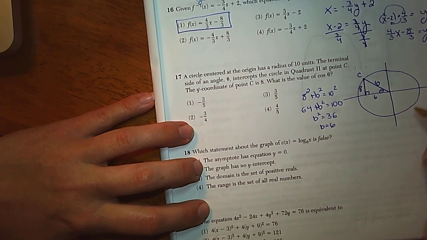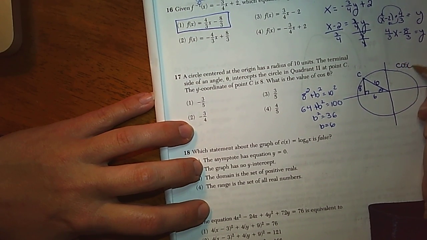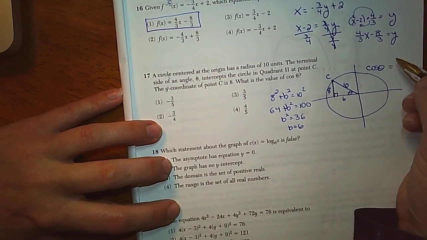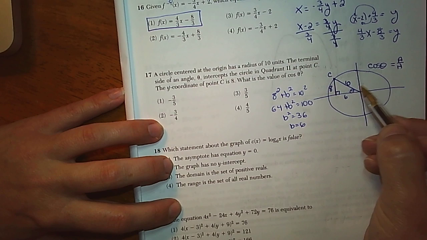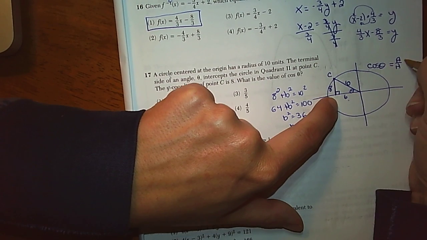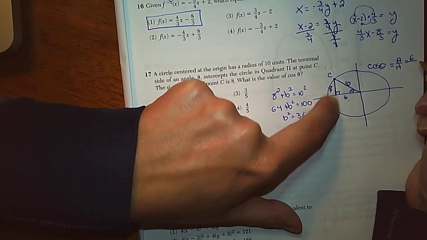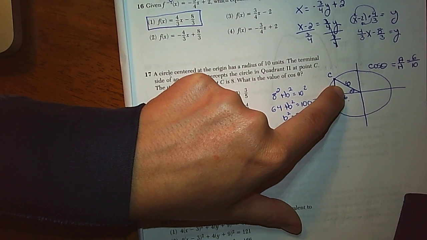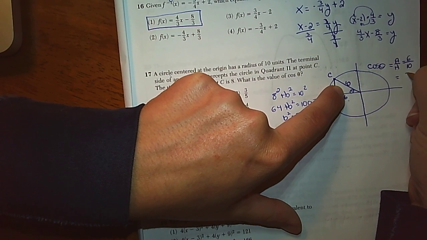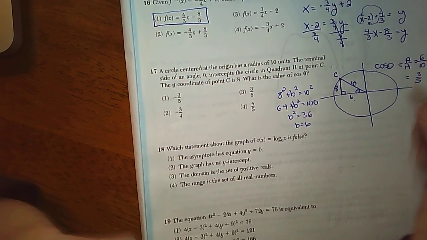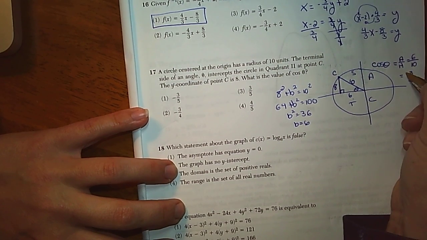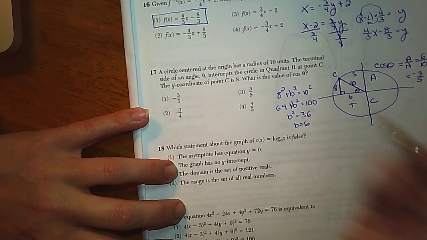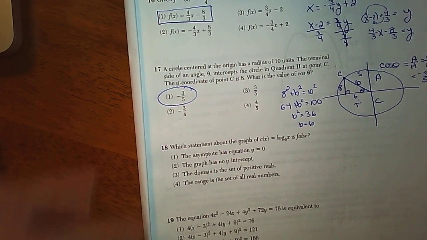Now what we're going to do is cosine. Well, cosine is adjacent over hypotenuse. So cosine's adjacent, which is 6, over the hypotenuse, which is 10. So that makes 3/5. But ASTC, in that quadrant, it is negative. So it's -3/5. And that's the choice there.